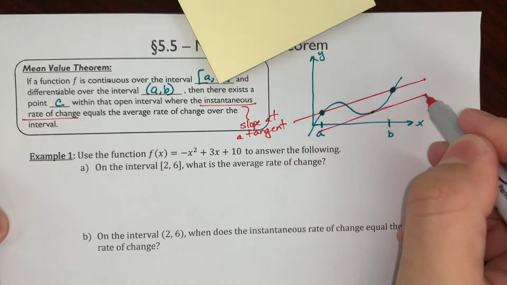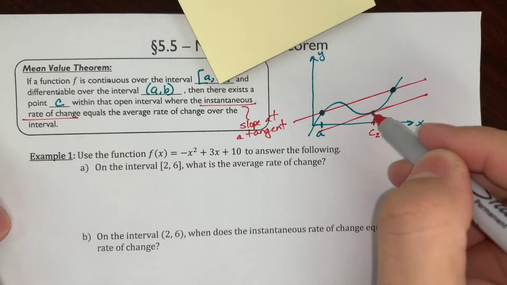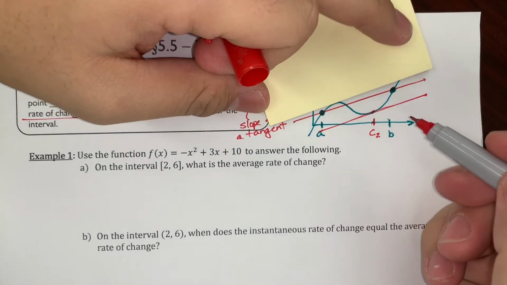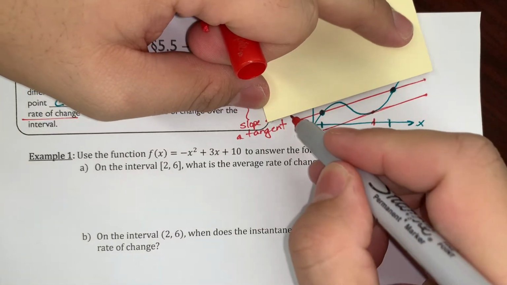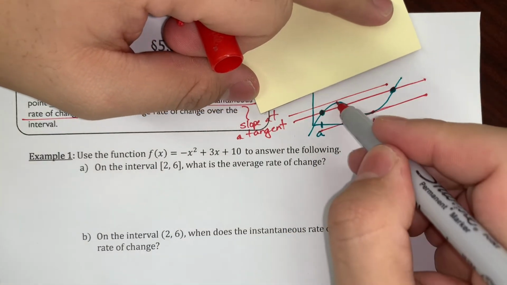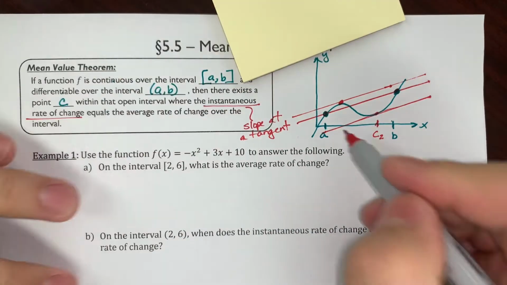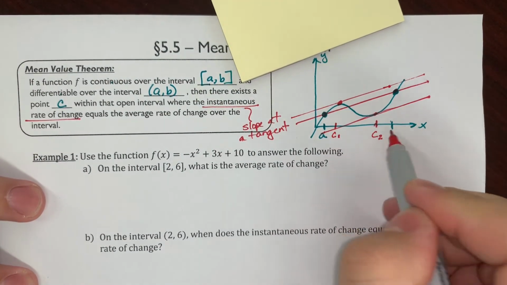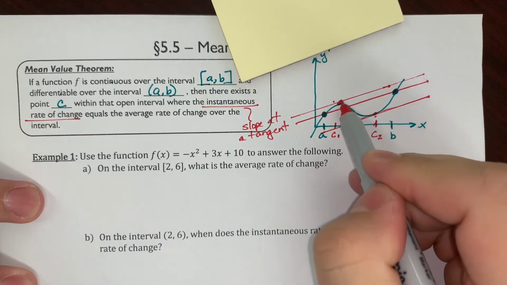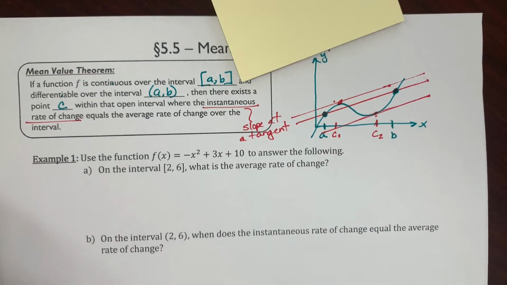In fact, there are actually 2 values here. We'll call this one C2 because I know that's coming up later. And then this one right here is also parallel to that line and it crosses that point. Let's see if I can not screw this up. I totally missed it. Pretend that's touching that point. And this point right here, C1. So we have 2 c values where the instantaneous rate of change equals the average rate of change over that interval. And that's pretty much what the mean value theorem is telling us.